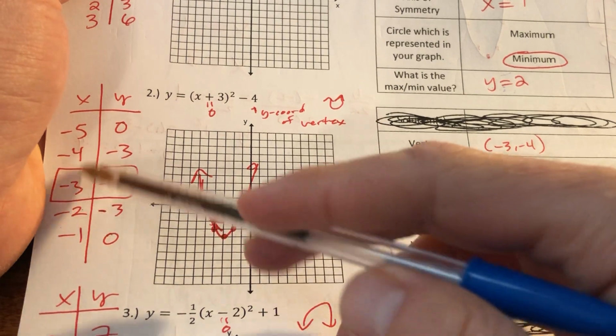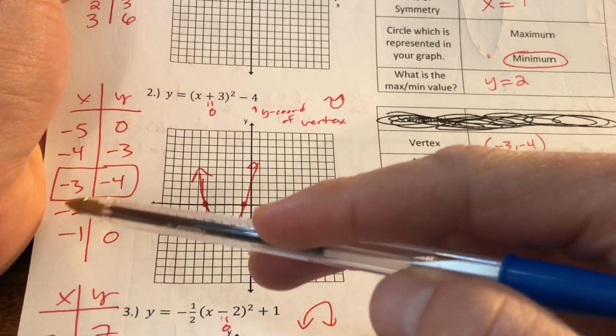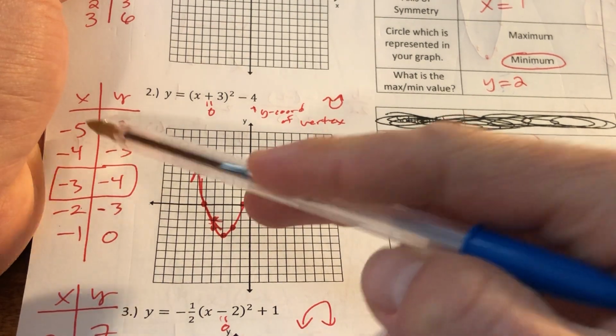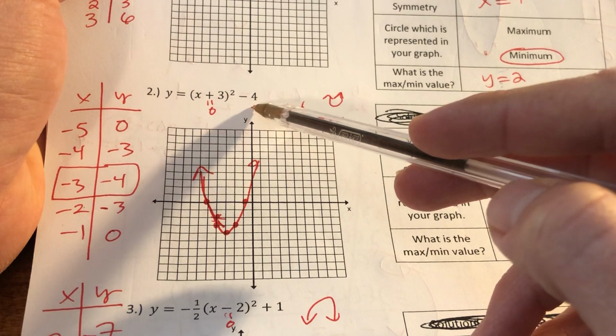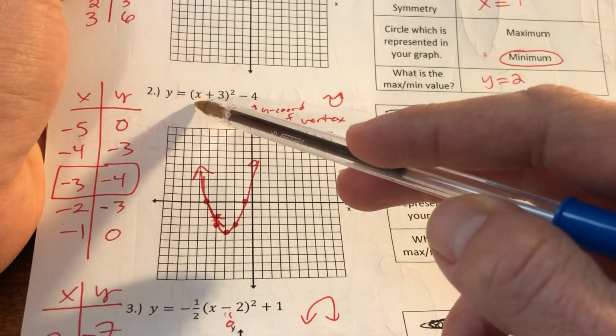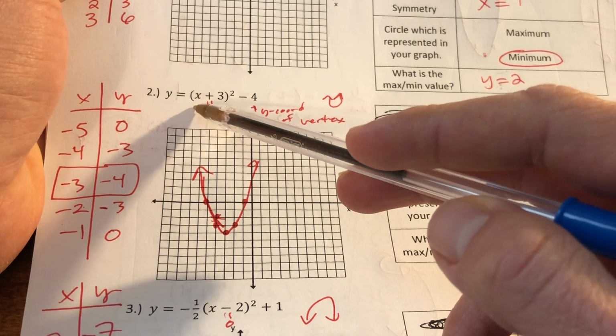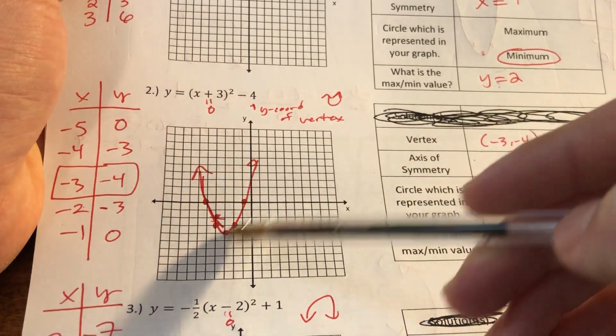I go 1 to the left, 1 to the right, 2 to the right, 2 to the left of the vertex. Plug negative 2 in for x. 1 squared is 1. 1 minus 4 is negative 3. You get a negative 3 there. Plug negative 3 in for x. Negative 1 in for x to get 2. 2 squared is 4. 4 minus 4 is 0. Makes a u.